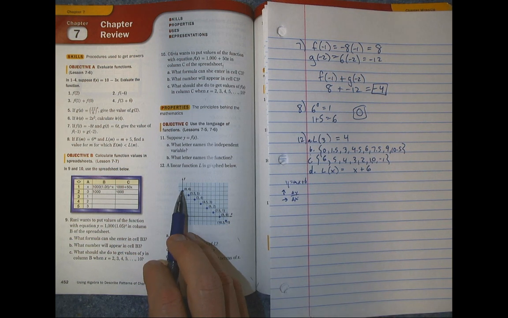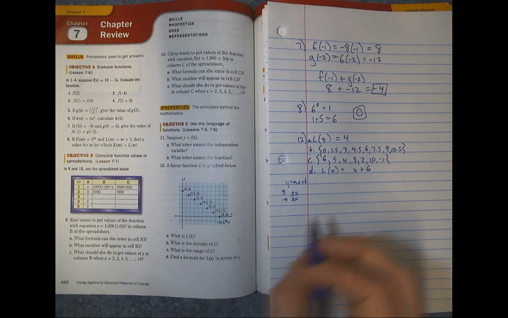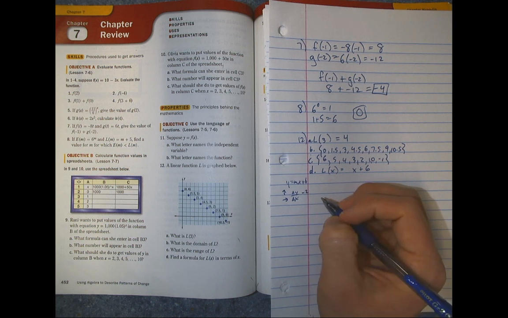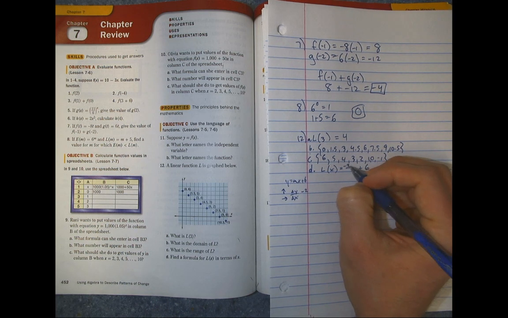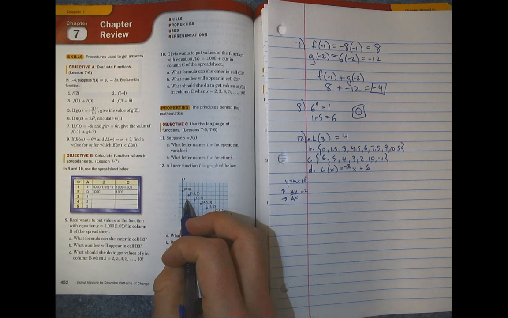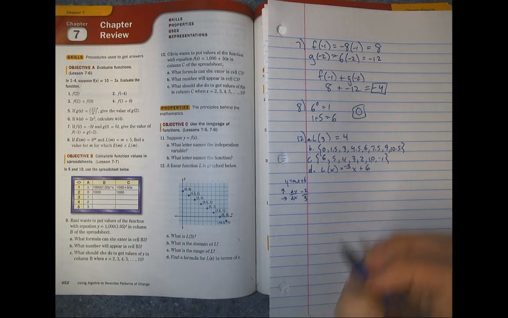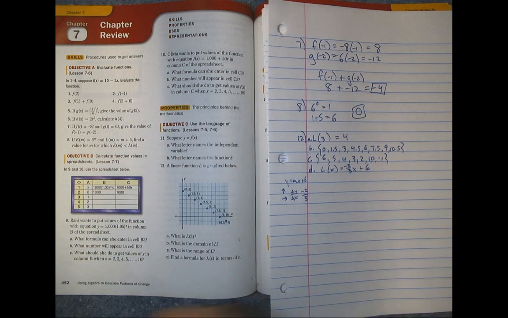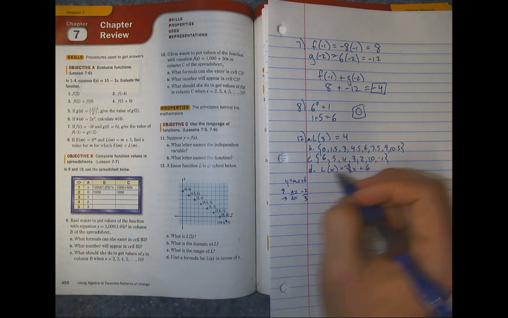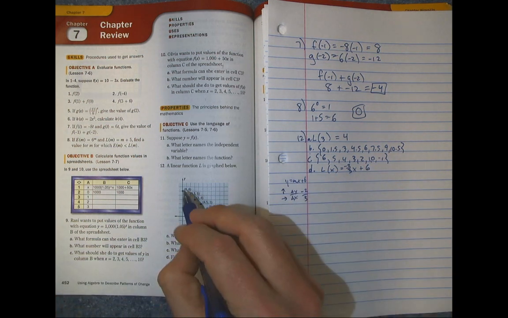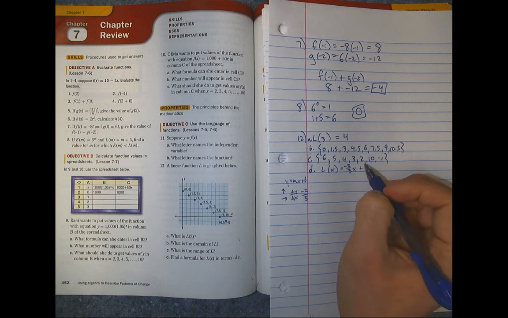So I've gone down, I went from 6 to 4. I've gone down 2, so it's going to be a -2. And from 0, I've gone over 3. Okay, and that's a good final answer. This is a negative slope going down, down 2 over 3, starting at 6.